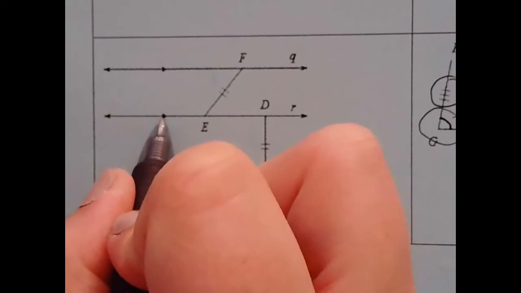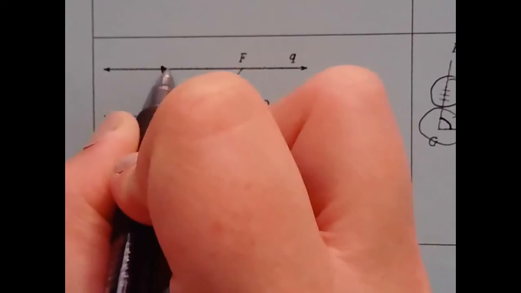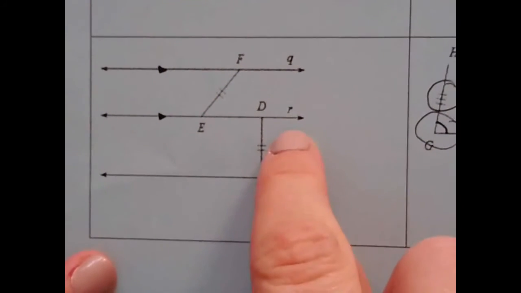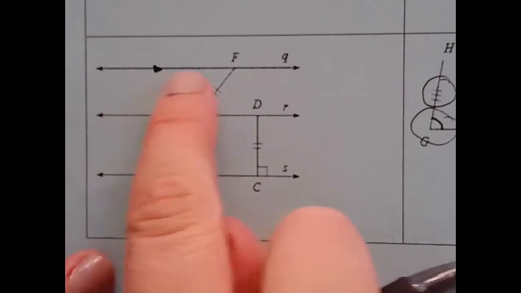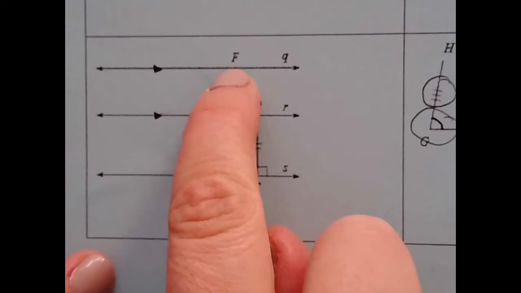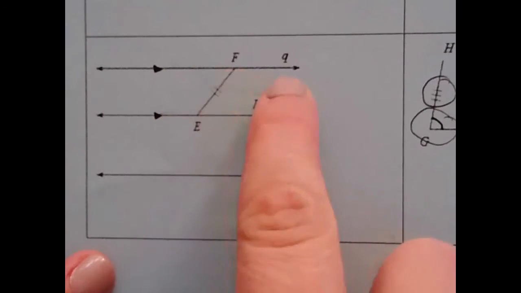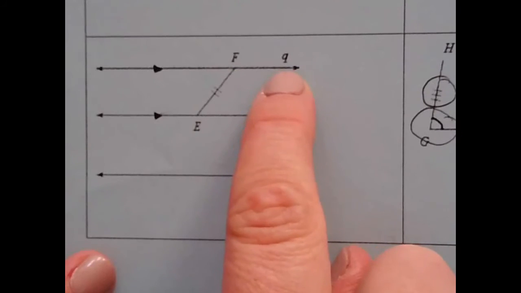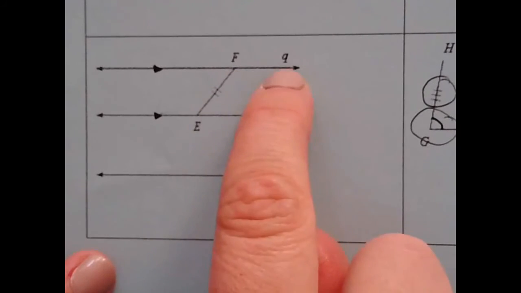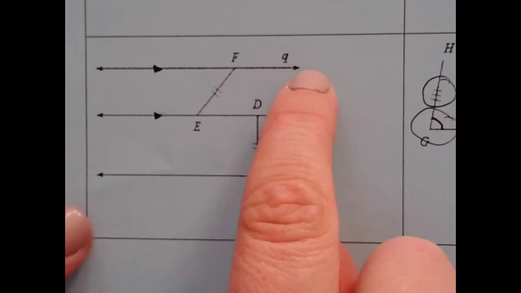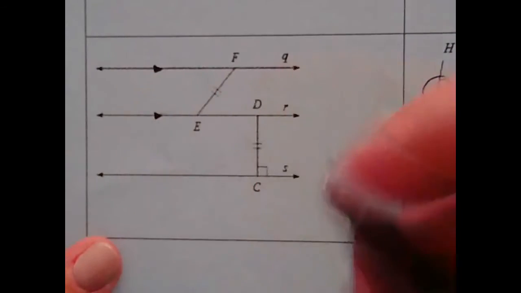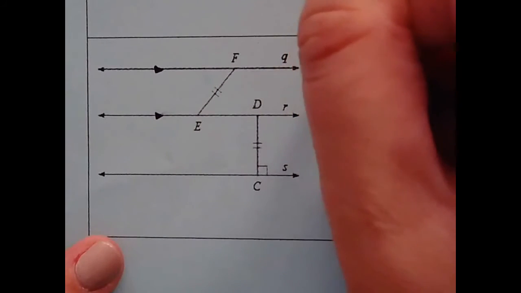This lowercase q is the name of the line. So I cannot call this FQ because they're not both points. So I have no choice but to call this line, line Q. Line Q is parallel, and this line I could call ED, DE, or I could just say line R. I have to have the word line in front of it though.